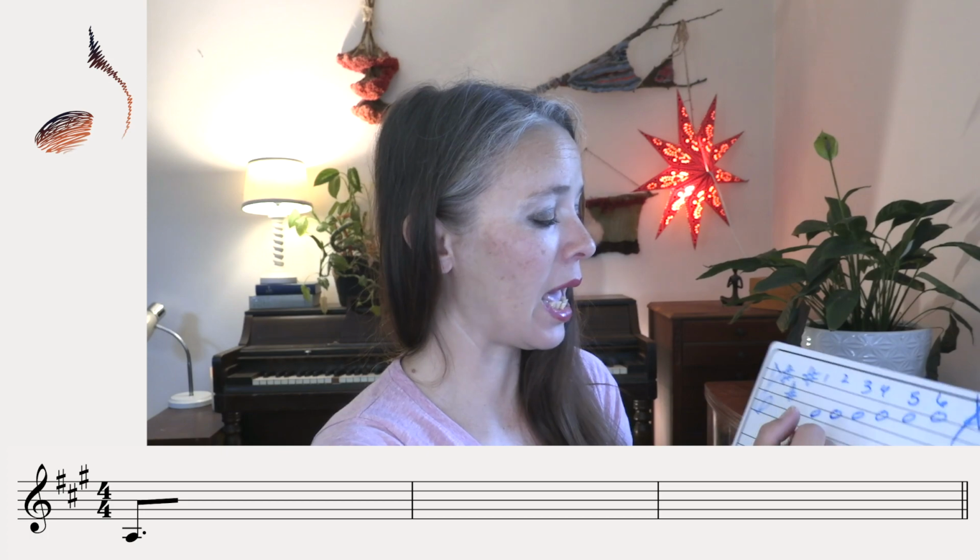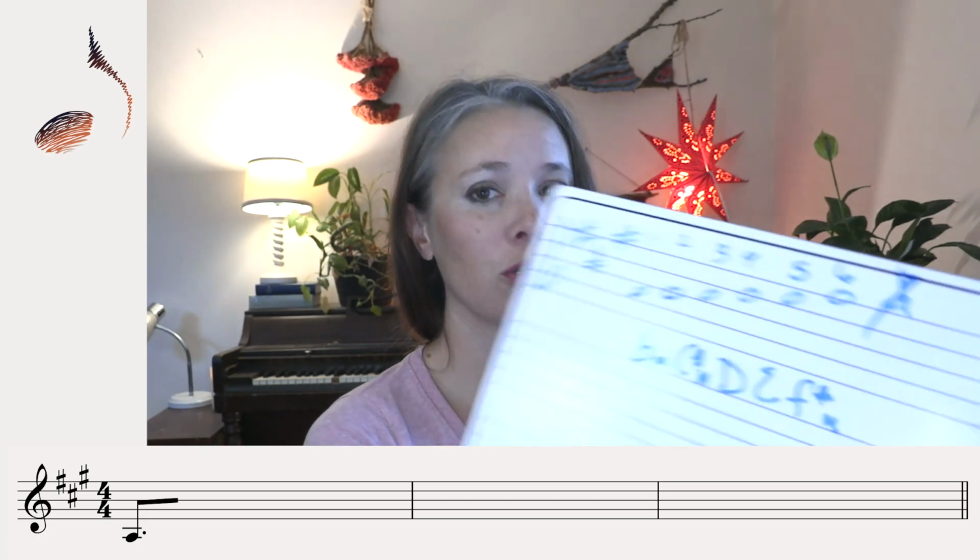So we're in A. 2 is B minor. 3 is C sharp minor. 4 is D major. 5 is E major. And 6 is F sharp minor. Okay, so those are your possible keys. Either scale degree 2, 3, 4, 5, or 6. Those are the only places we can go. So keep that in mind as we go forward.